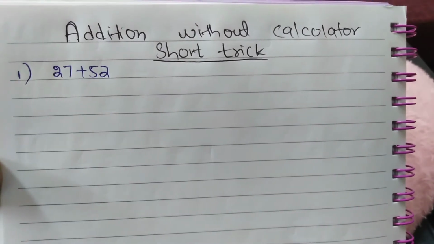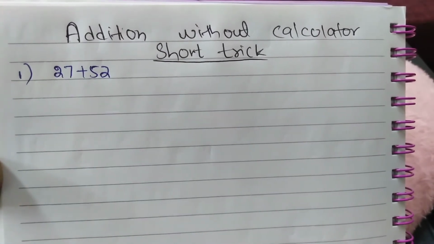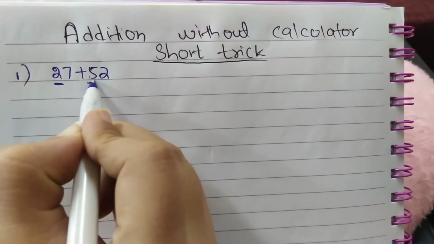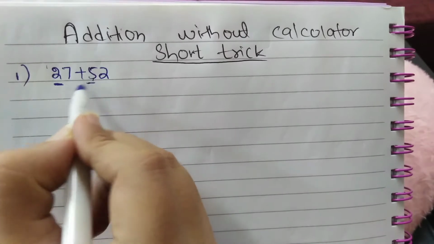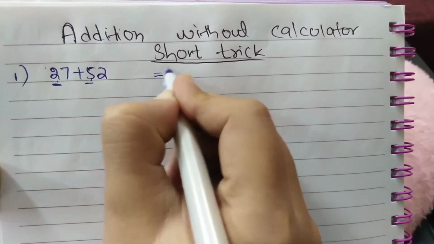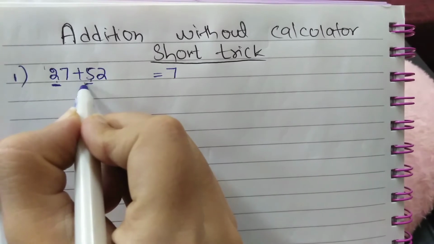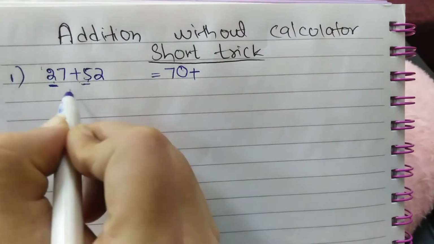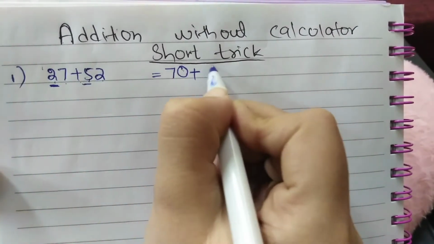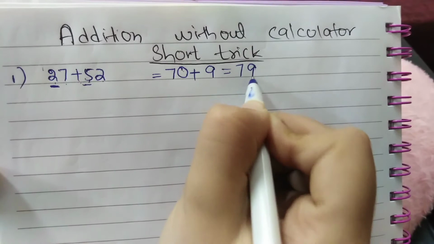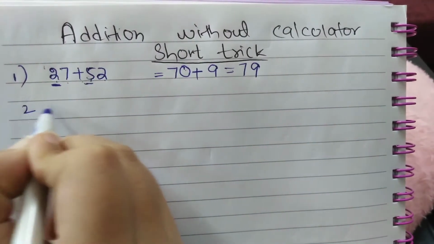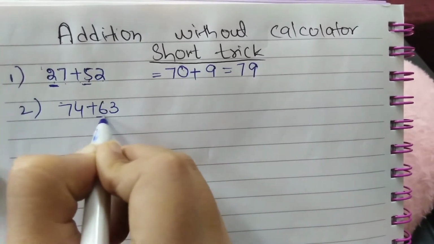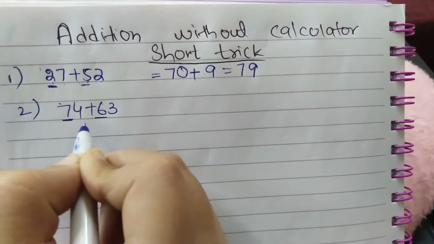In a traditional way, we start addition from the unit place, but in this short trick, we will start our addition from the tens place. So by adding these two digits, 5 plus 2 is 7. As we are starting our addition from the tens place, place a 0 and add the units place numbers. 7 plus 2 is 9. So the result is 79.